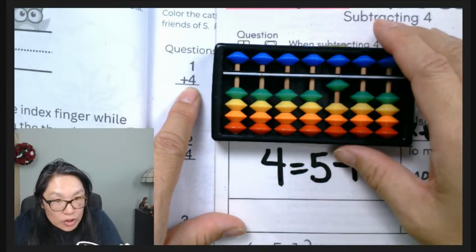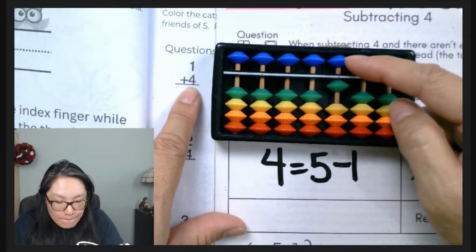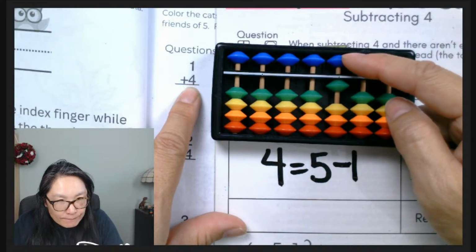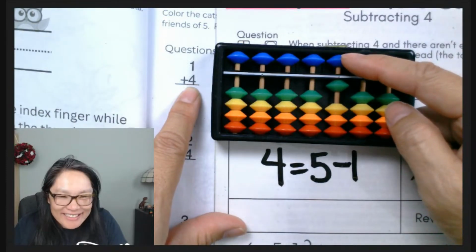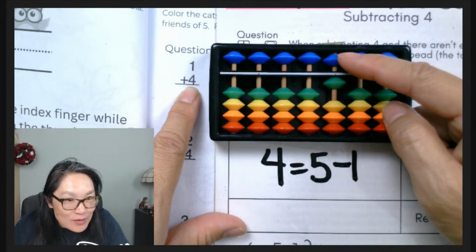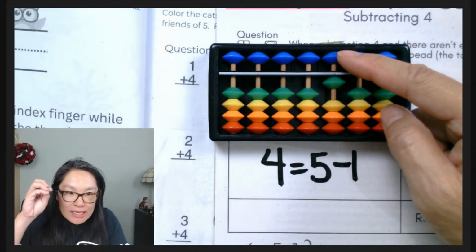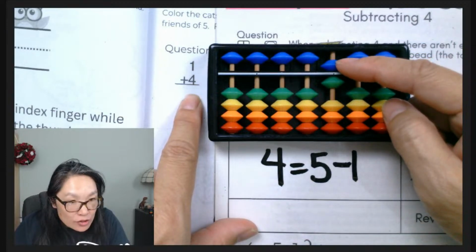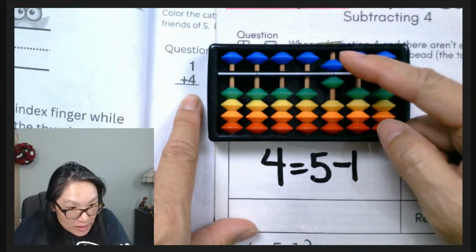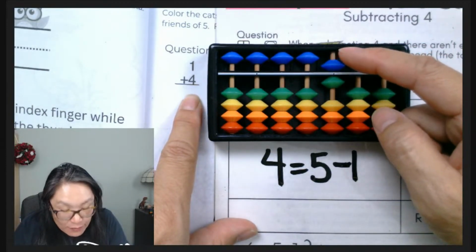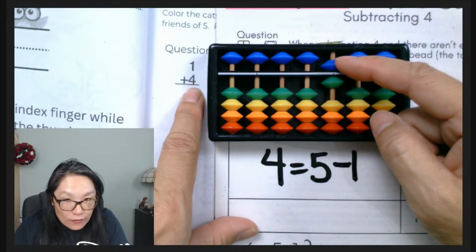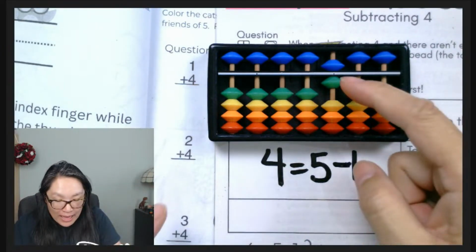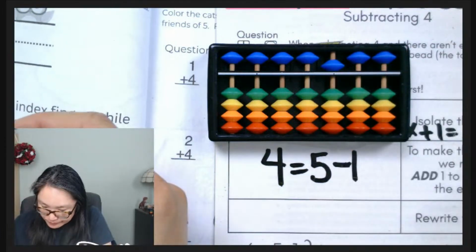So we're going to utilize this 5. Because we have this extra thing up here. But if we add the 5, it's too much, because we only want to add the 4. So now we want to balance the equation.